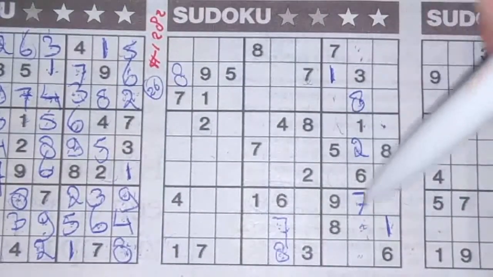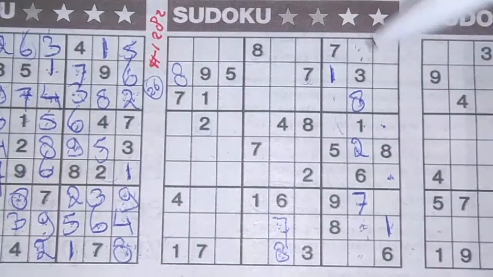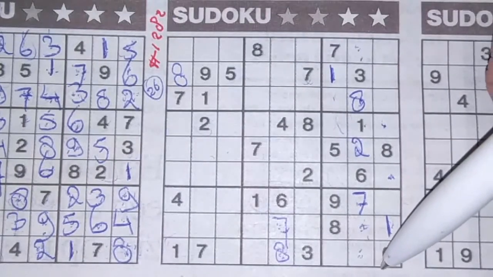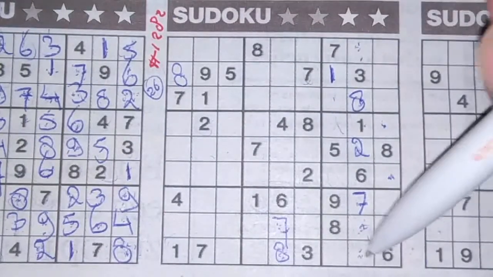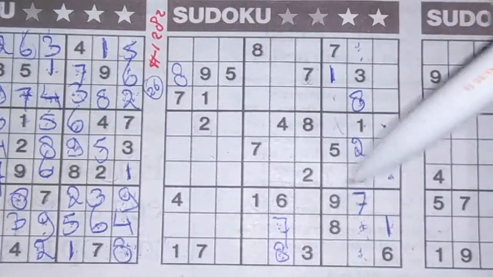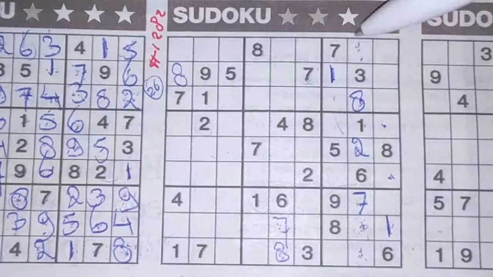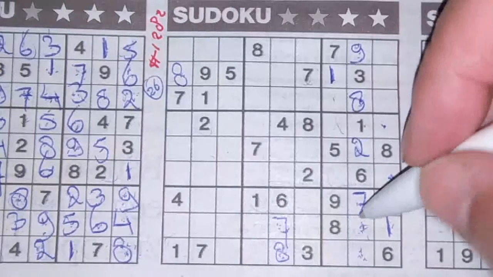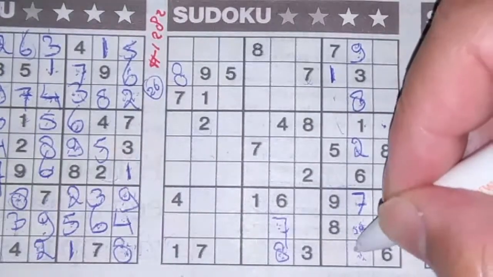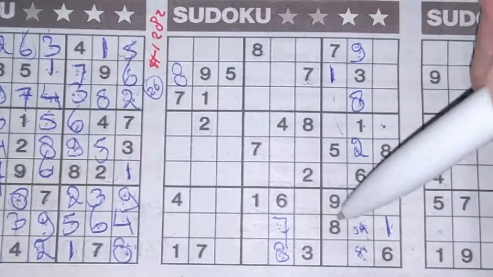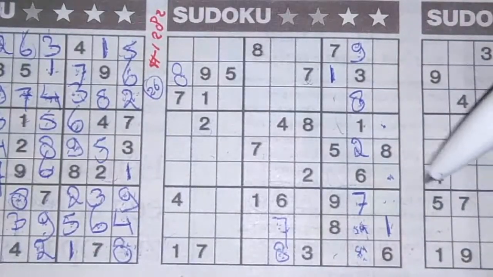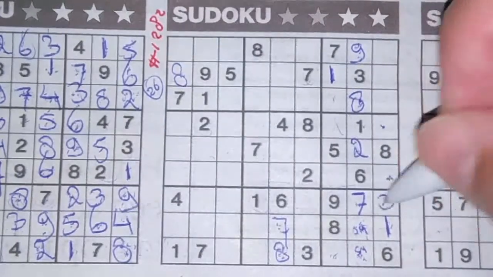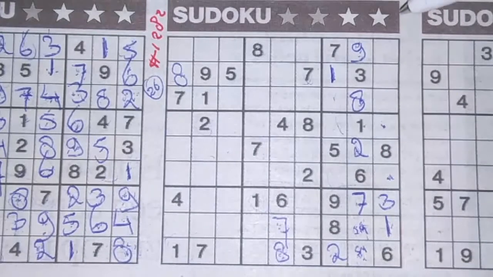3 missing numbers in this column. The missing numbers are the 9, the 5, and the 4. We see here 9 in this big square, so no 9 in these two boxes. One box left for the 9, it should be there. The 4 and the 5 go in these two boxes. I do not know in which order. Let me mark them for you. It's a pair. That means the other two boxes are left for the numbers 3 and 2. We have a 3 here, no 3 there. 3 should be here, and the 2 goes there.